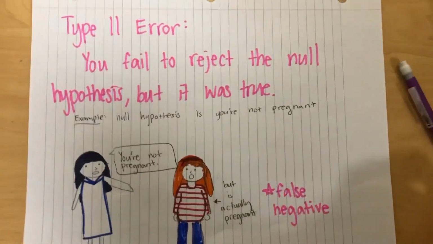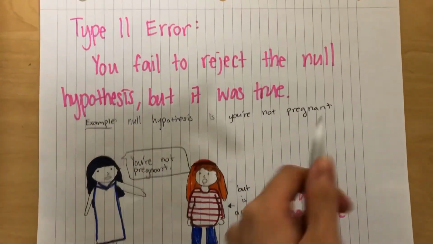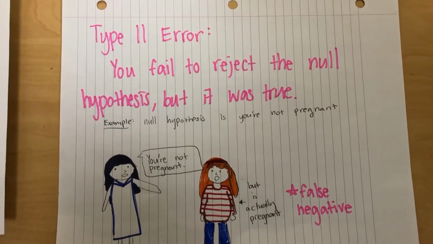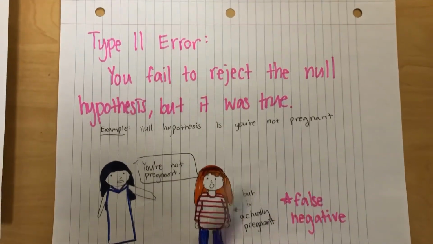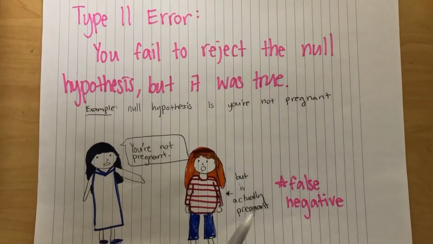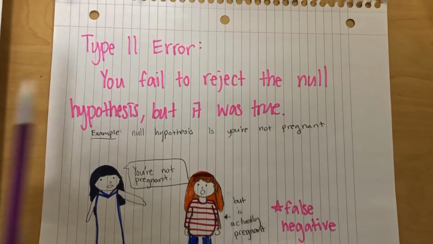And there is also a type 2 error, where you fail to reject the null hypothesis, but it was false. An example would be the same as last time, where the null hypothesis is that you're not pregnant. In this case, the doctor is telling her that she is not pregnant, but in actuality, she is pregnant. This will be a false negative, and thus a type 2 error.